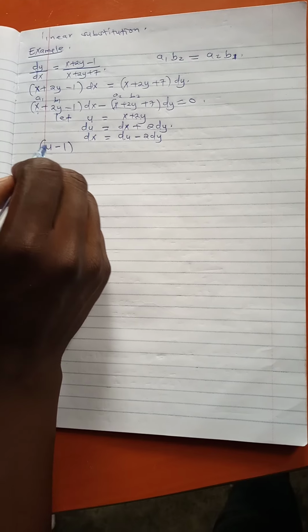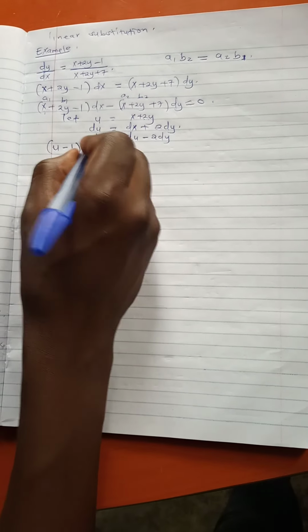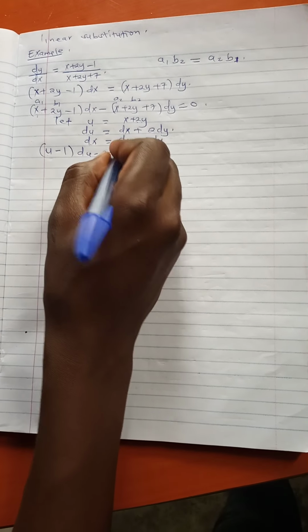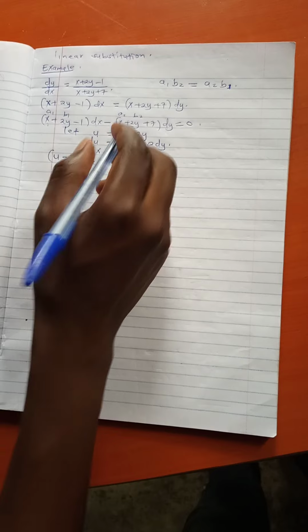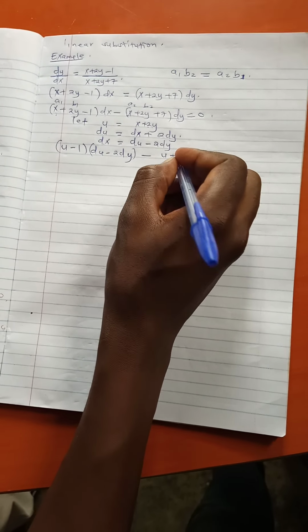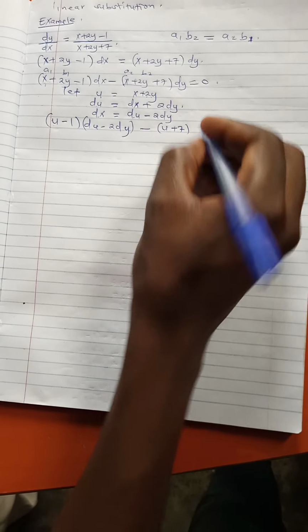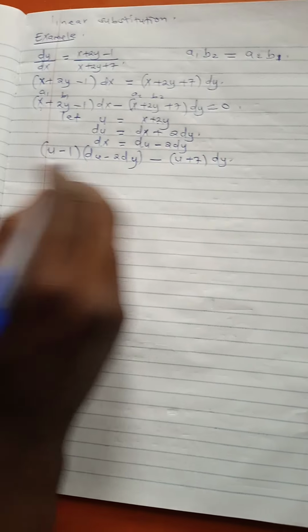So at my second level, where I'm saying u minus 1 times dx, my dx this time around is du minus 2 dy. I'm multiplying, then subtracting everything from x plus 2y, which we said was the same as u plus 7, and this time around it is multiplied by dy. So what do I do at this point?